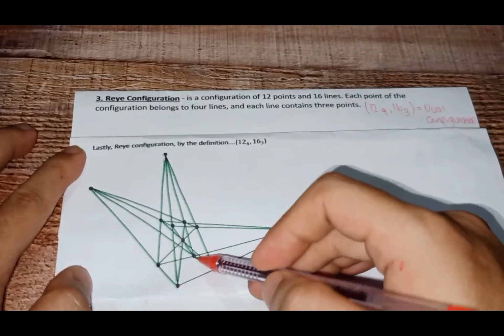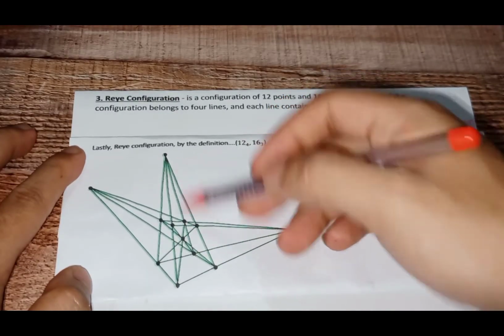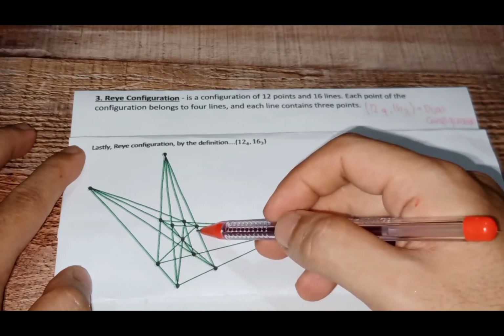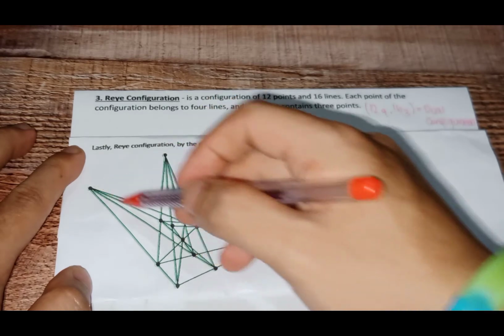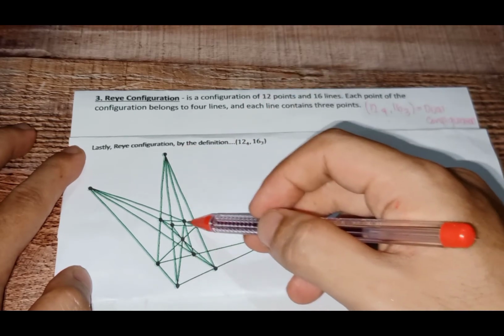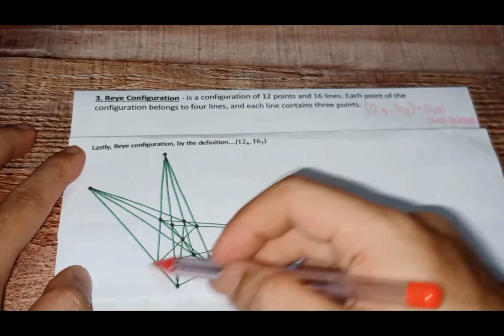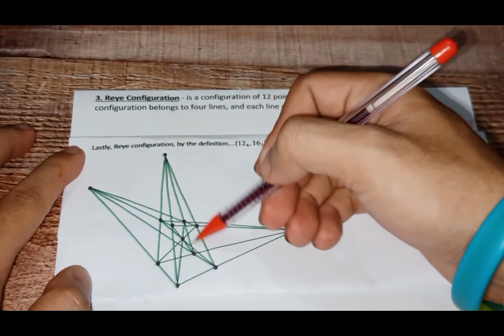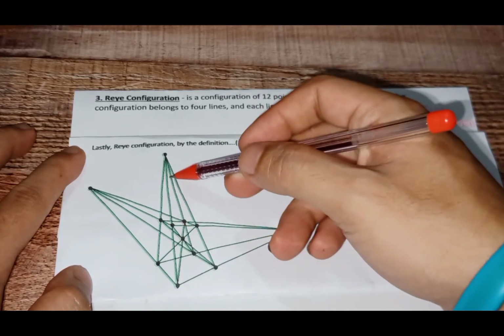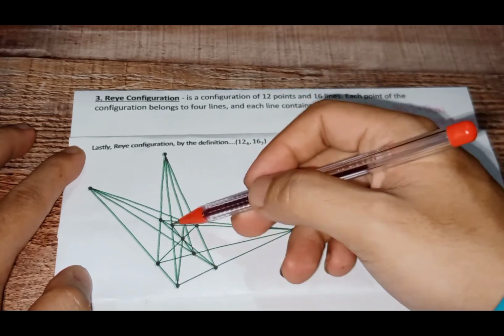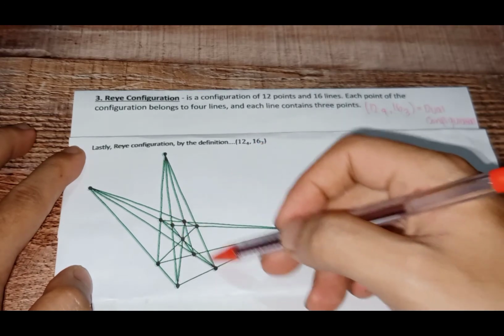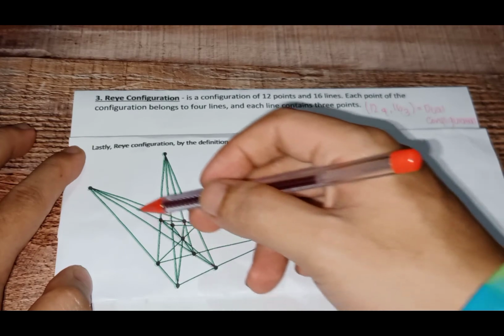Each of these remaining points is likewise 1, 2, 3, and 4, and lastly this point is 1, 2, 3, and 4.